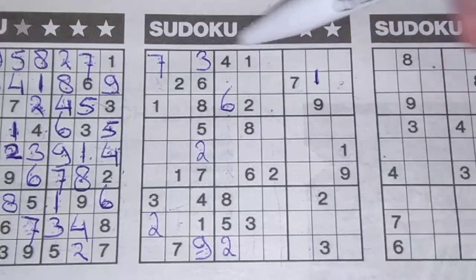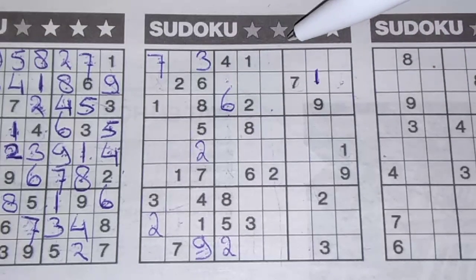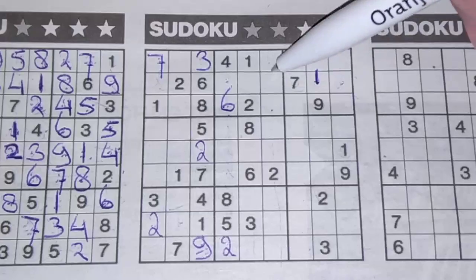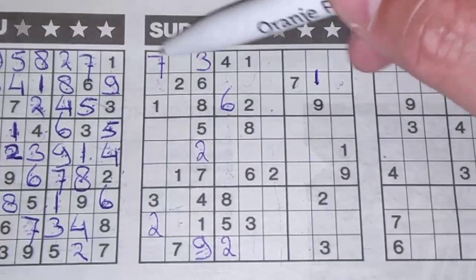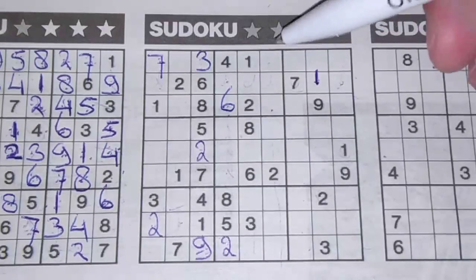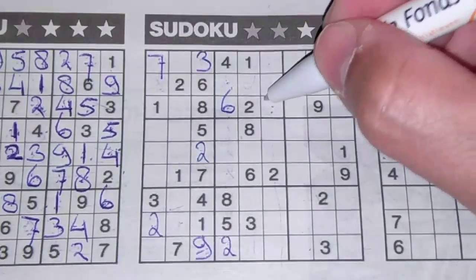Then in this big square, one of the missing numbers is a 7. I see a 7 here, so no 7 in these 2 boxes. I see a 7 there, so no 7 in that box. One box left for the 7, it should be here.